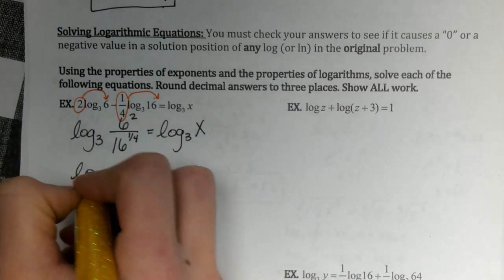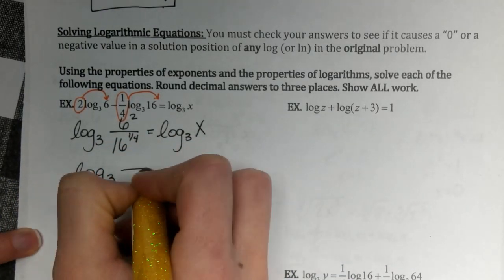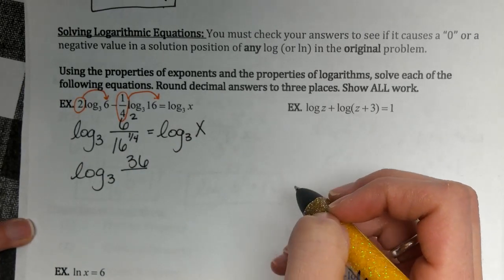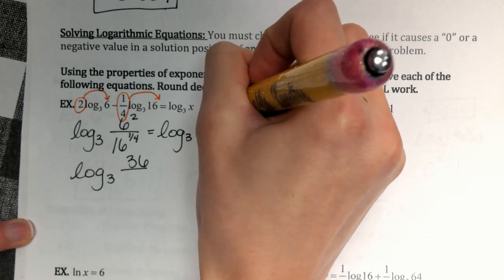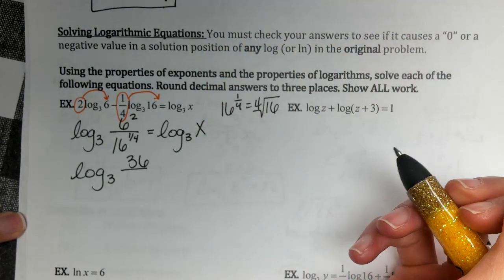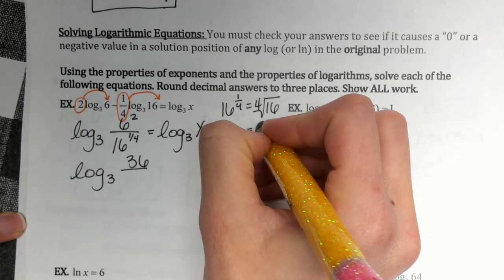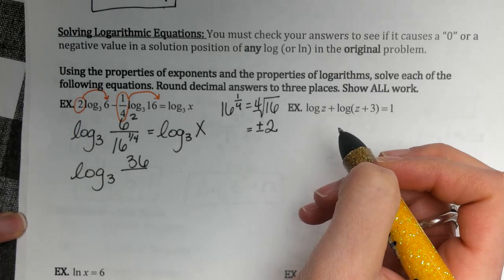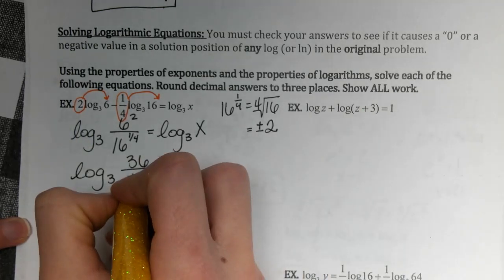Okay, well, 6 squared is 36. 16 to the 1/4 is the 4th root of 16, which is plus or minus 2, but we know you're only taking the positive. So, 2.